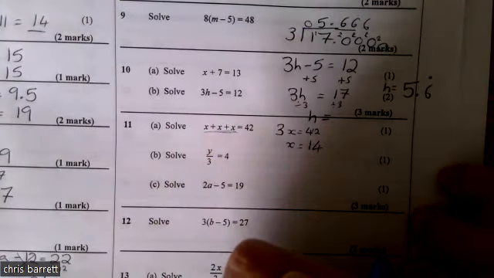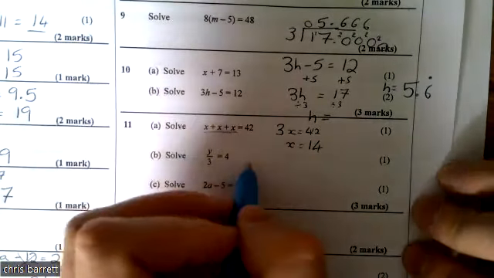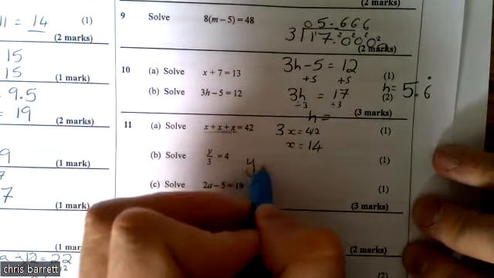Again, another one we've got here is using the divide sign. So again, that top tip would be write it out first of all. So y divided by 3 is equal to 4. And then again, we can do the inverse. So y equals 12.